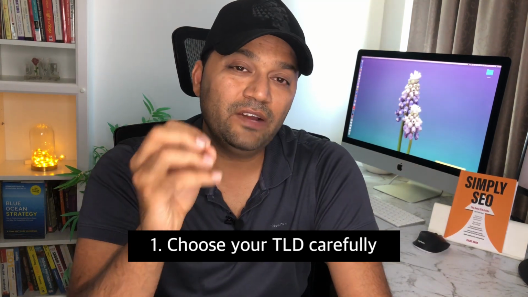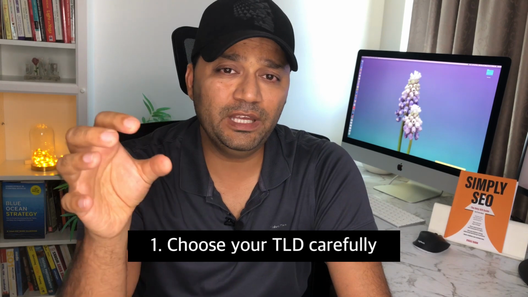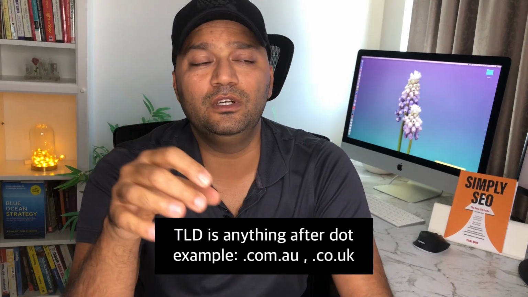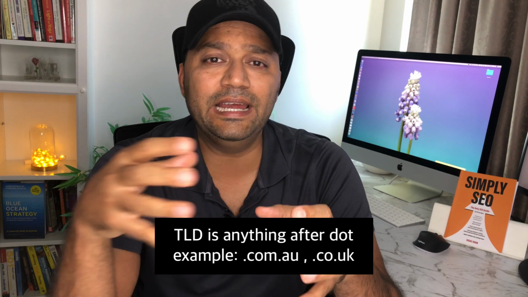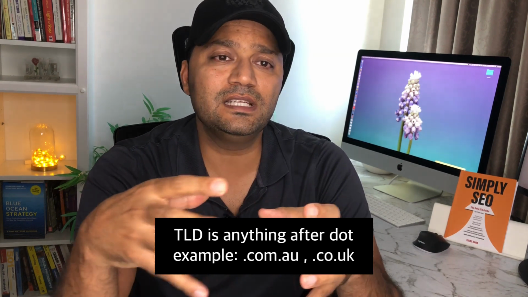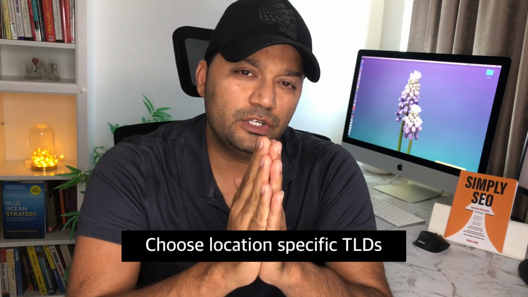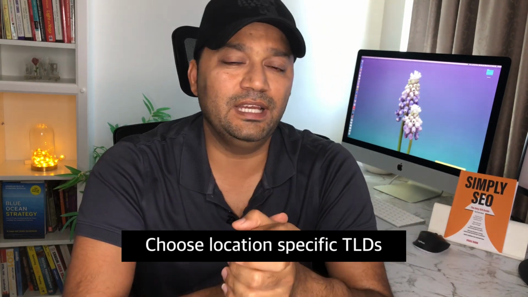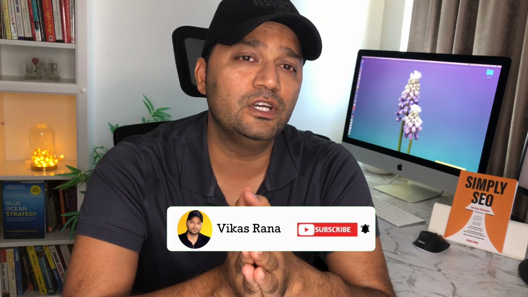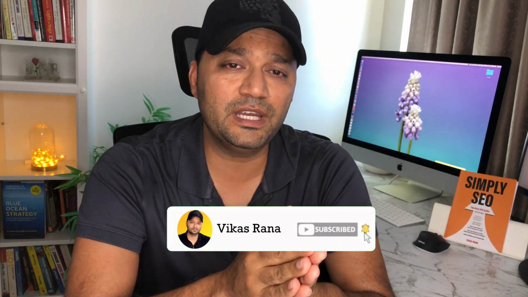Choose your top level domain carefully. Top level domain is your domain name extension, for example .com.au, .net, .org. So all these things are top level domain and you need to choose that very carefully. Choose your TLD based on your location, and this is very important, so listen very carefully. If you choose your TLD based on your location, then Google actually gives preference to your website over others who are not location specific TLDs, and I will give you an example on that.